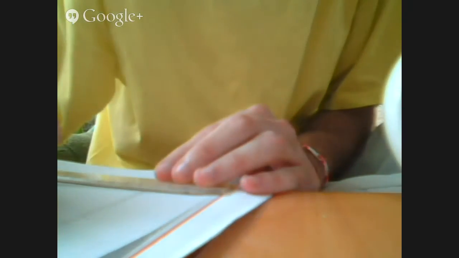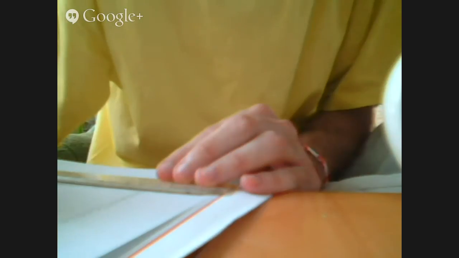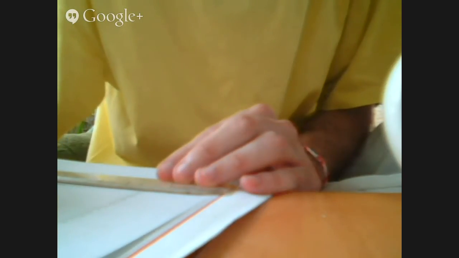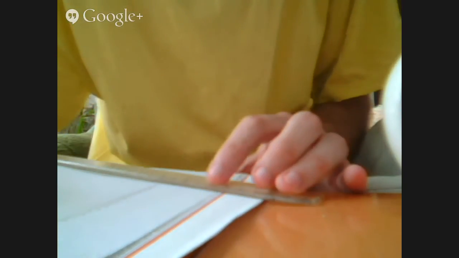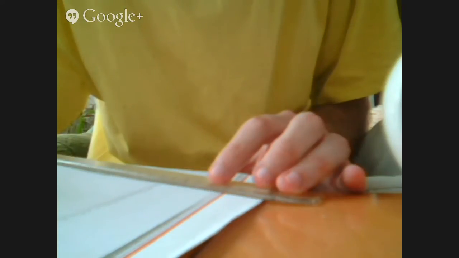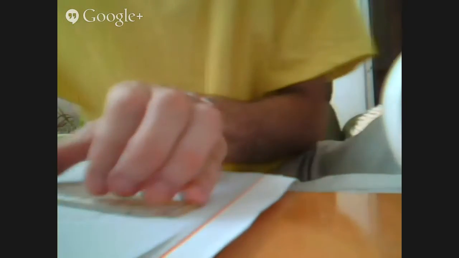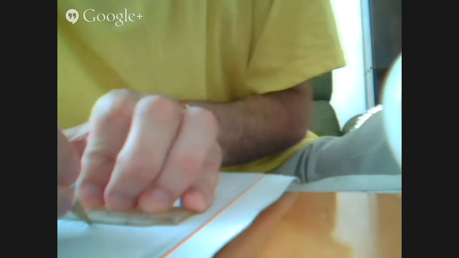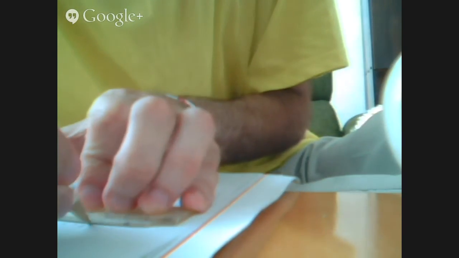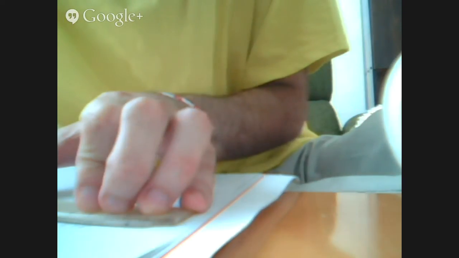So now we're going to do that again, counting to 18.